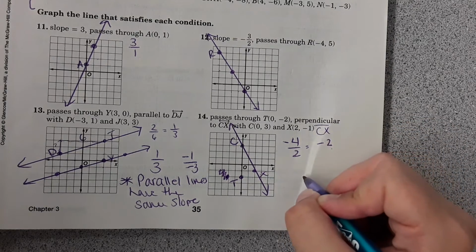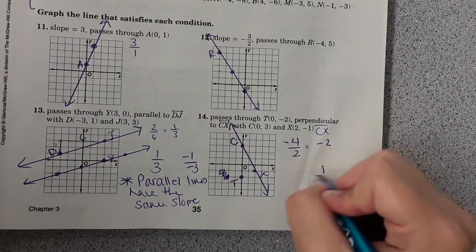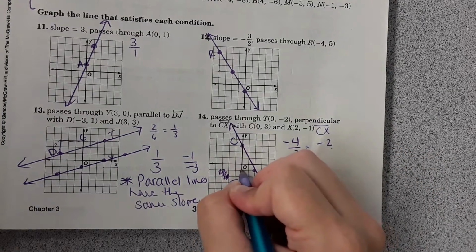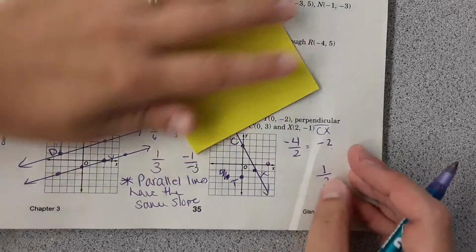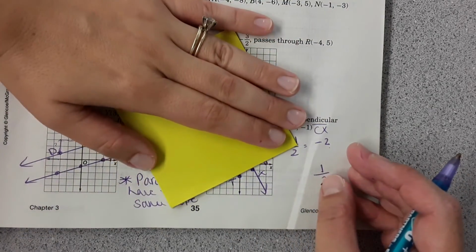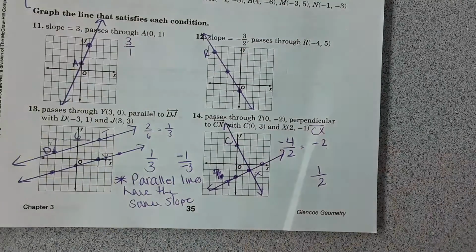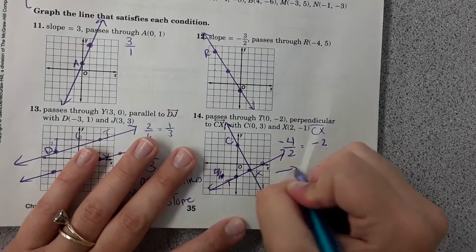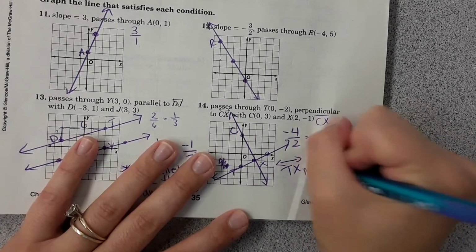And then our slope for this line needs to be positive 1/2. So from here I'm going to go up 1 over 2, up 1 over 2. To get this. So it is line TX. Has a slope of 1/2.